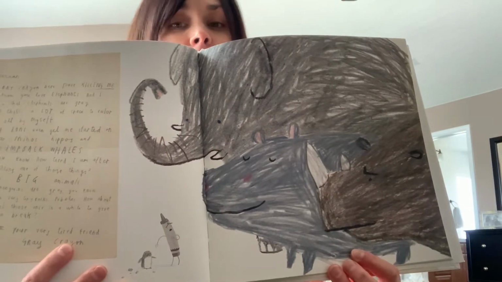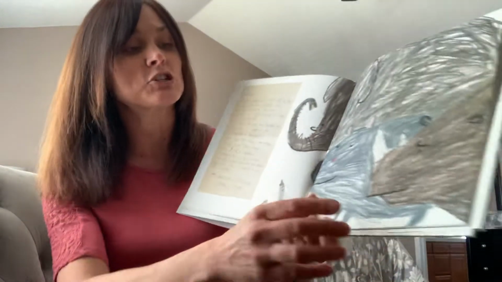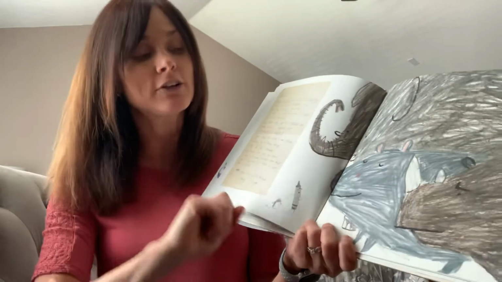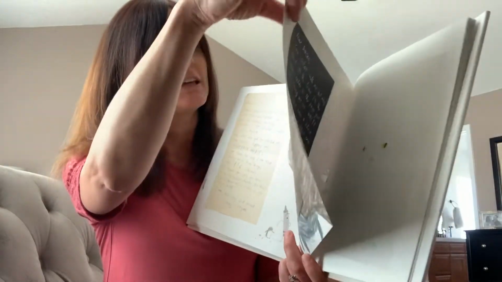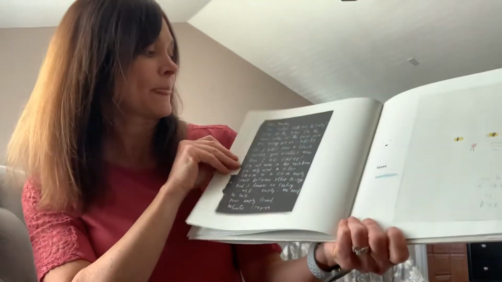So Gray Crayon is saying, I've had enough. These animals are too big. You have to color and color and color in this big space. And it's just too much.